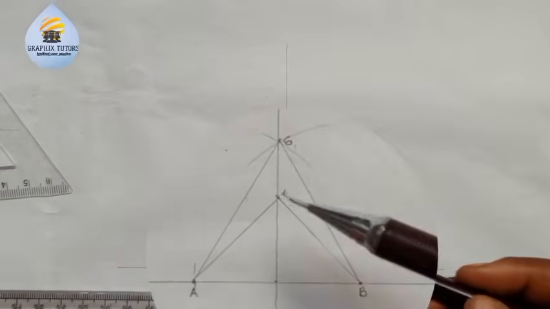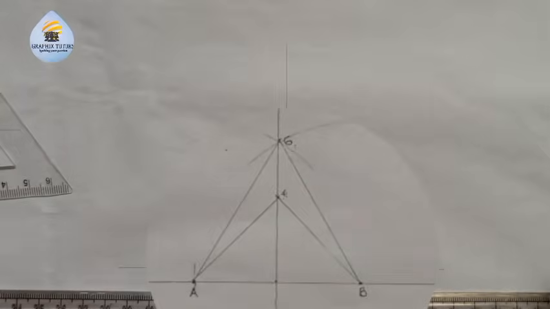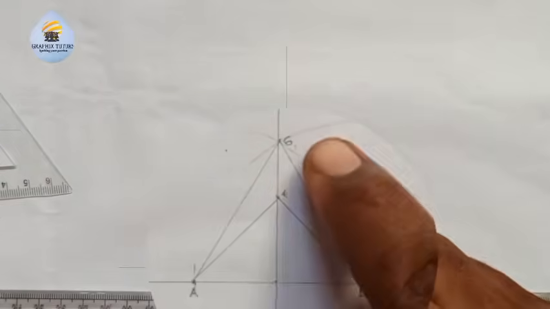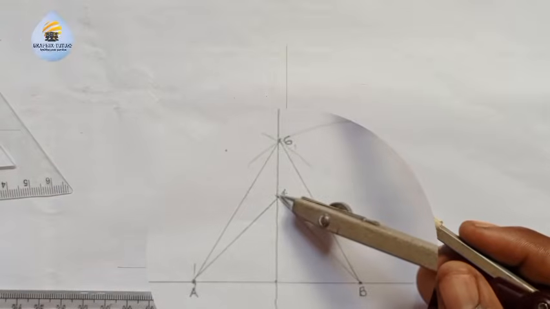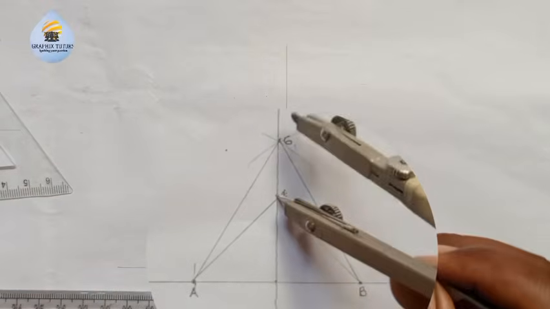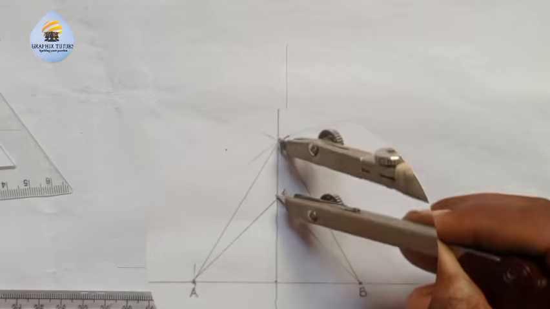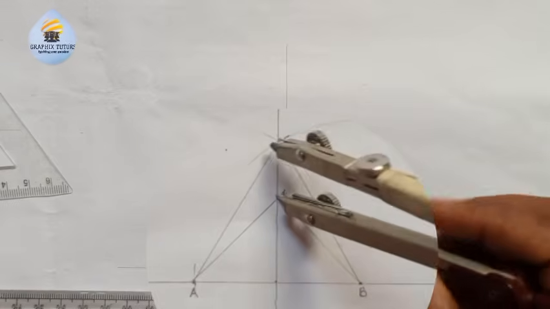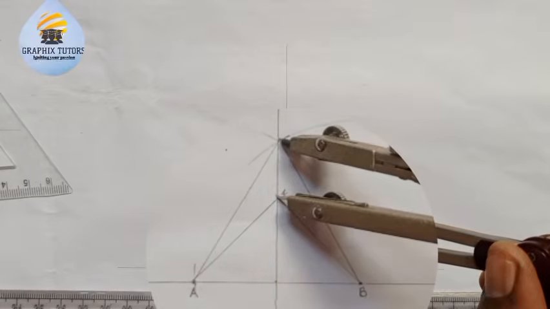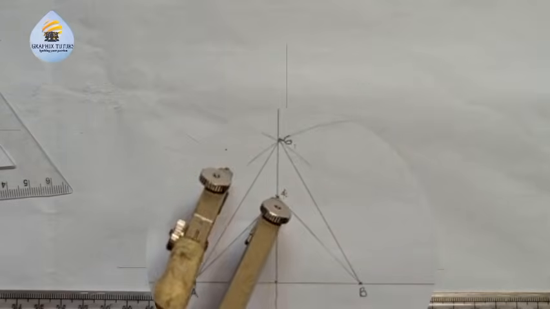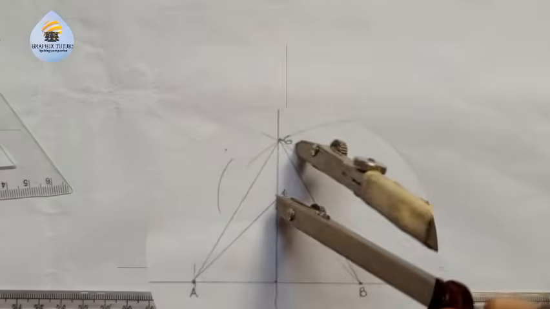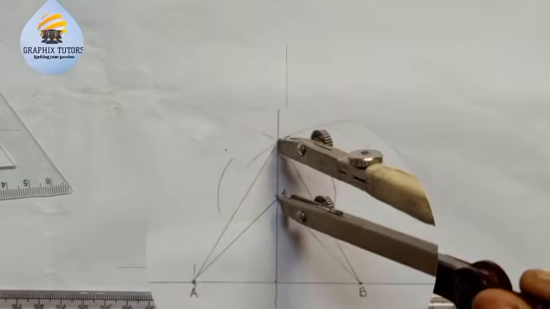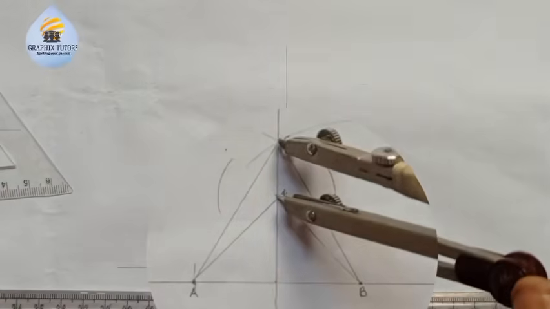Now since I've gotten point 4 and point 6, what I need is point 5, because 5 is in between 4 and 6. How will I get that? I am going to bisect 4 and 6. You can see that? So placing it like this, I'm going to strike an arc towards the left. I'll strike another arc towards the right to the same measurement, which is 4 to 6.